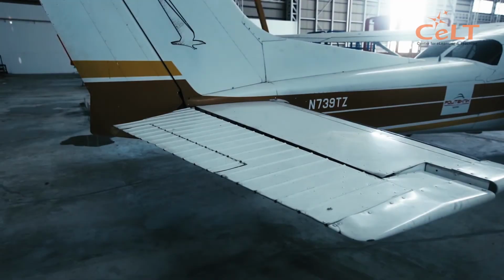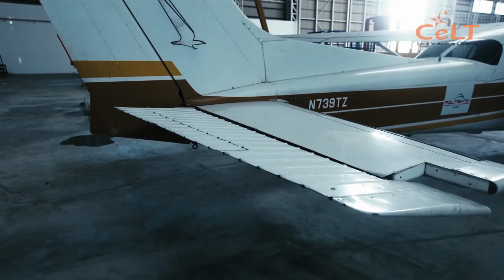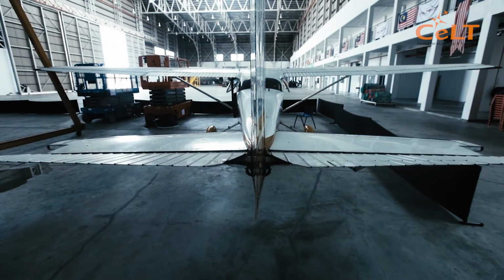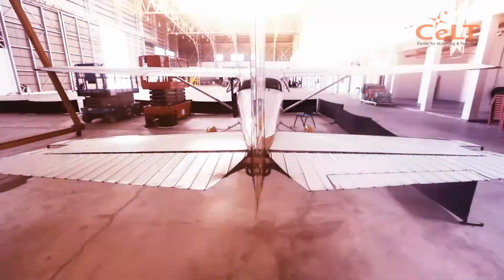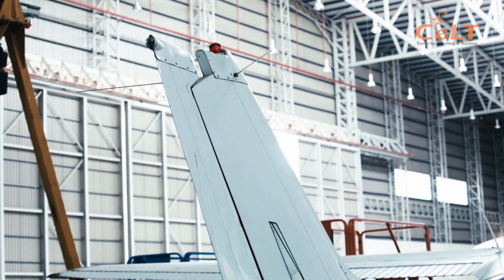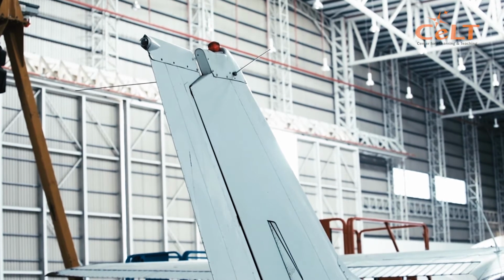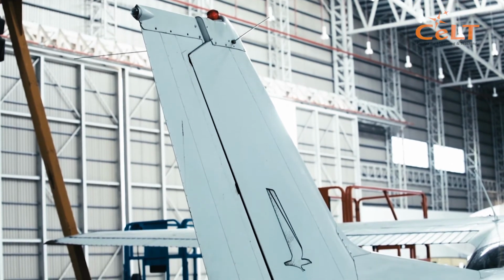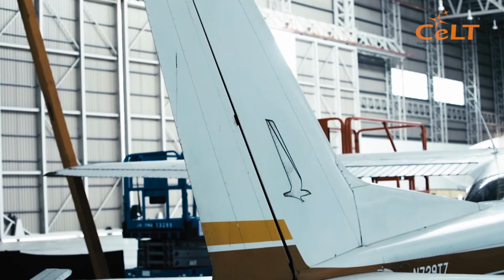Elevator, a horizontal surface located on the tail, provides pitch control, nosing the aircraft up and down. Rudder, a vertical surface located on the tail, provides yaw control, turning the aircraft to the left or right.